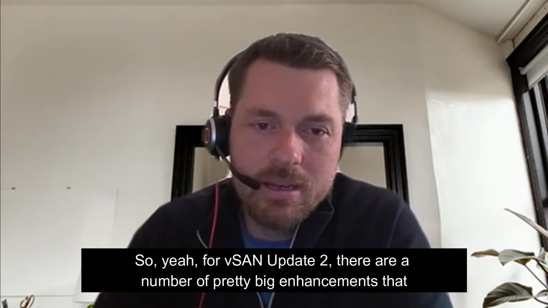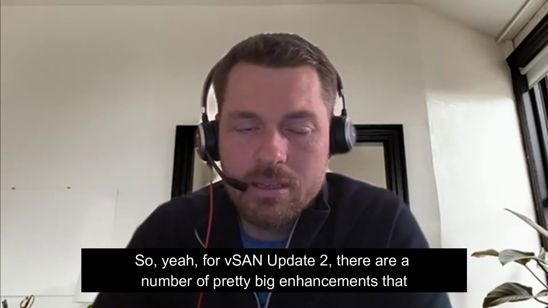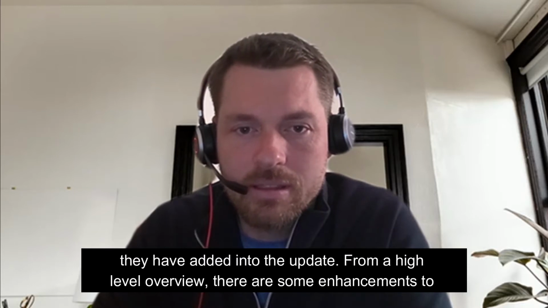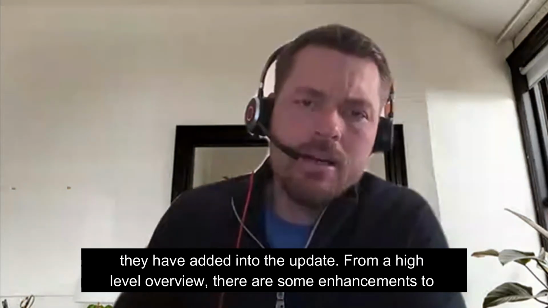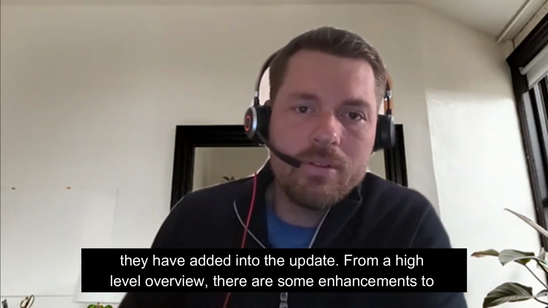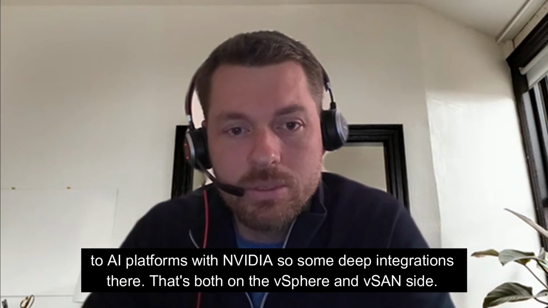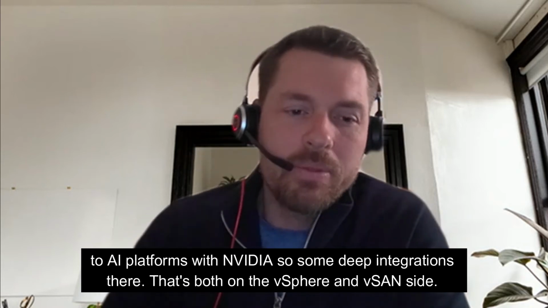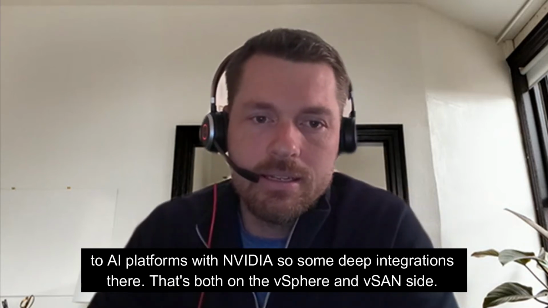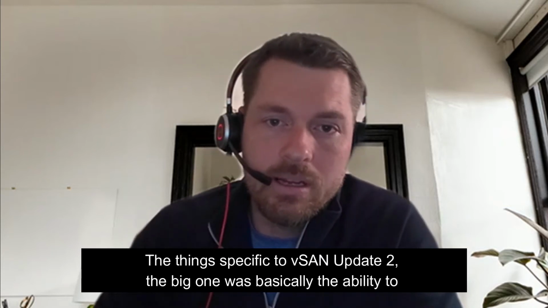So yeah, for vSAN Update 2, there are a number of pretty big enhancements that they have added into the update. From a high level overview, there's some enhancements to AI platforms with NVIDIA, so some pretty deep integrations there. That's both on the vSphere and vSAN side. Things specific to vSAN Update 2.